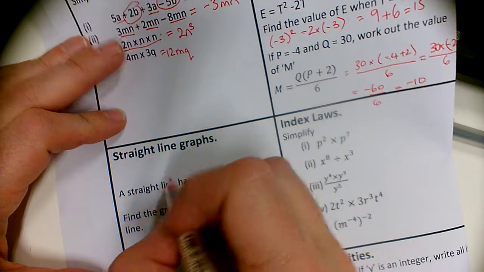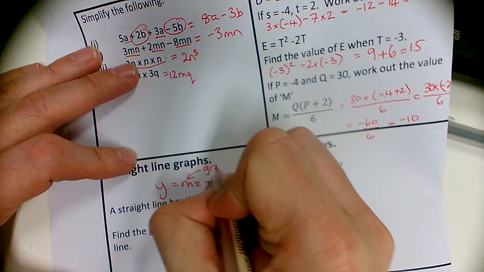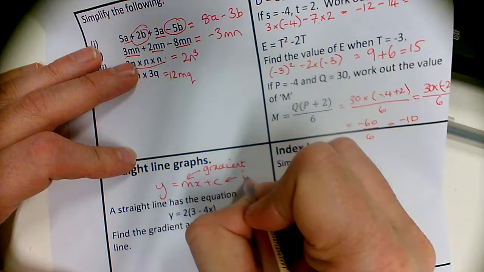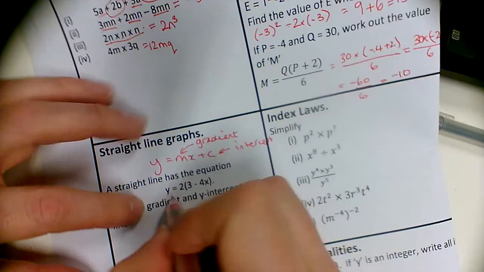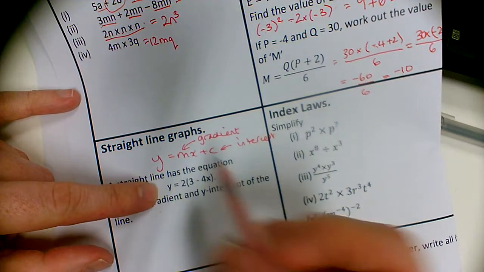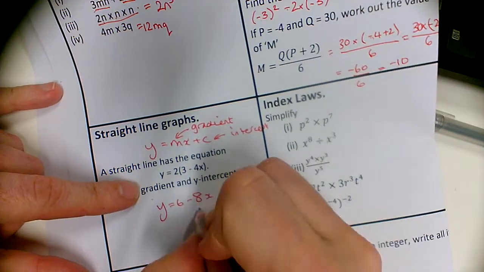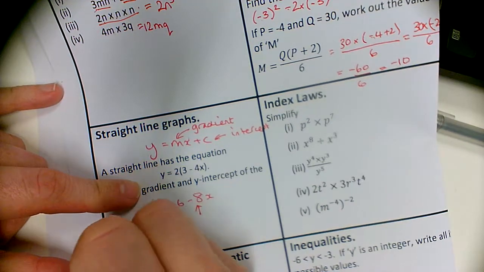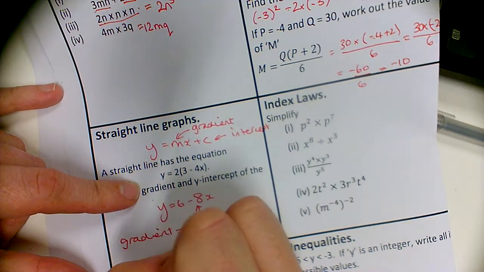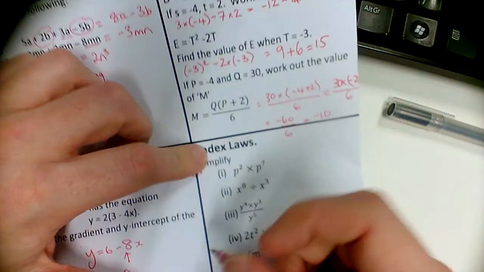All right, straight line graphs. I know straight line graphs have the equation y equals mx plus c. M is the gradient, c is the intercept. So in order to determine what the gradient and intercept of this line is, I need it to look like this, so I need to expand it. So y equals 6 minus 8x. The gradient is the number in front of x, so the gradient is negative 8, and the intercept, the y-intercept, is 6. Okay, index laws.